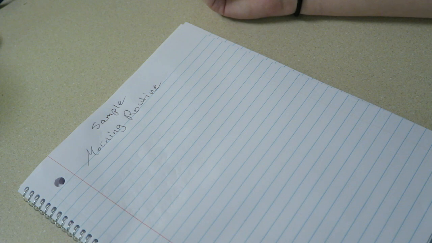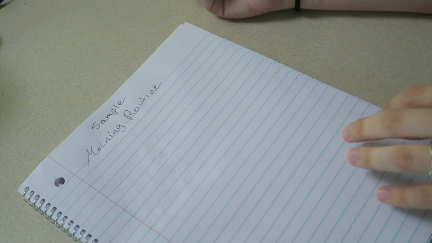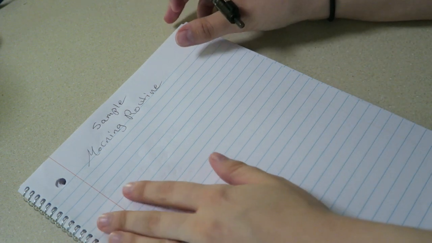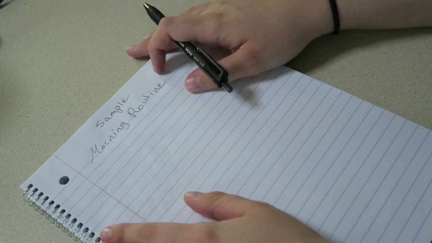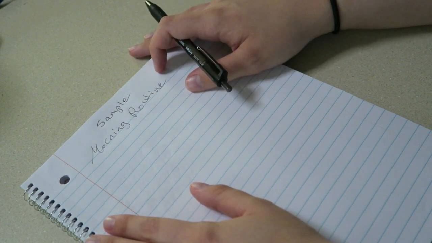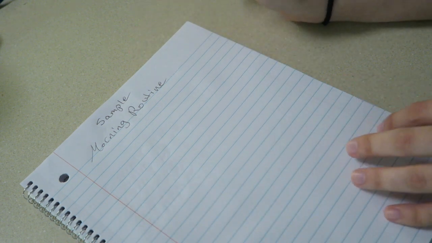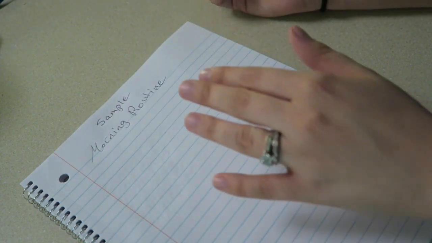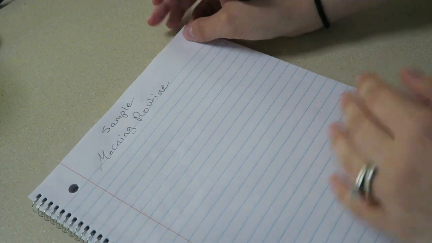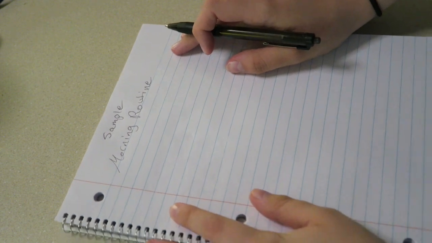My writing is not going to be that nice and neat because I'm very nearsighted, so with this paper down on the table and my face not 2 inches in front of it, I can't read very well or see what I'm writing, so we'll see how it turns out. But I'll show you close-ups every now and then so you can see what I'm doing. So just a sample morning routine.